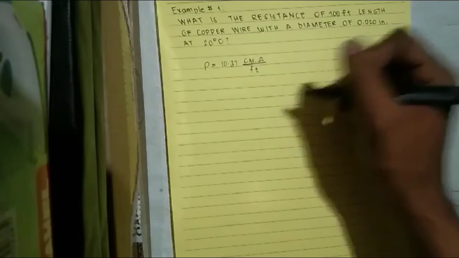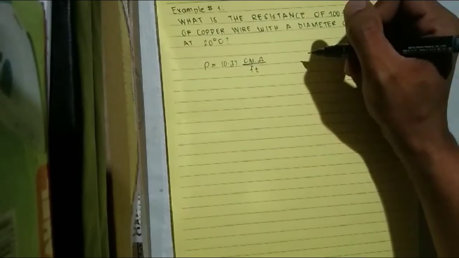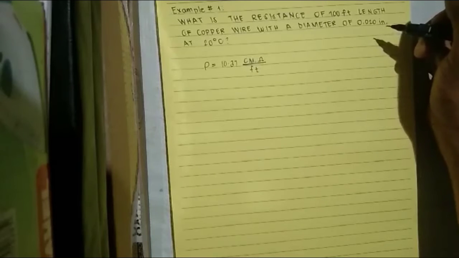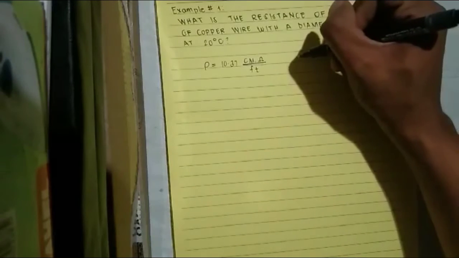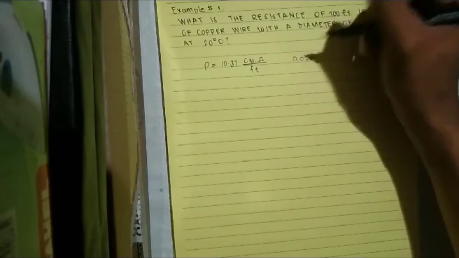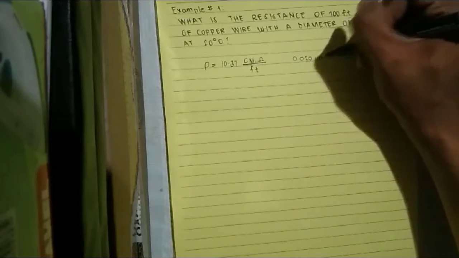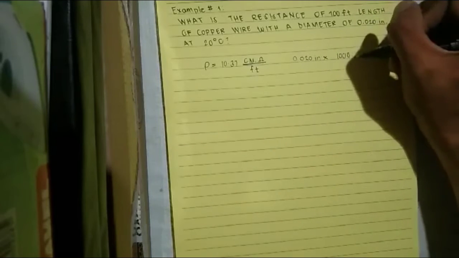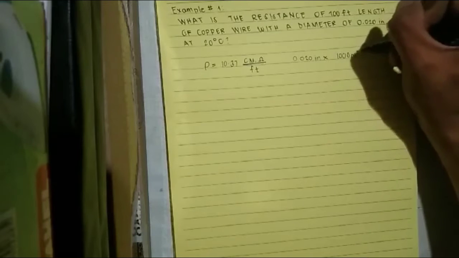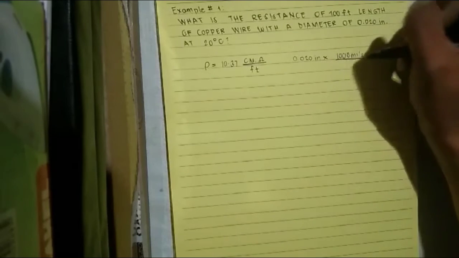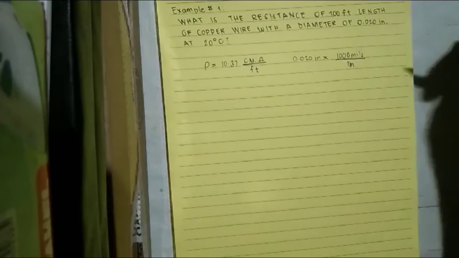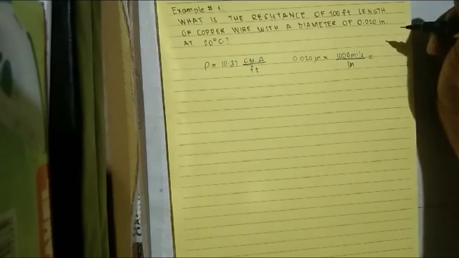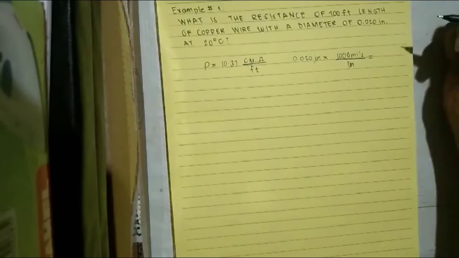So we can multiply 0.020 inch times 1,000 mils over 1 inch. Cancel. So, ang lalabas sa sagot ay 20 mils.